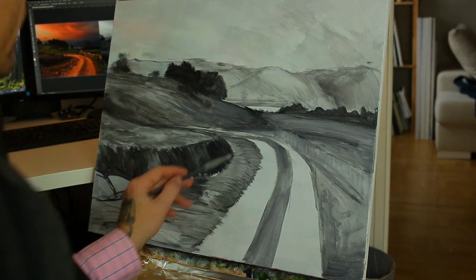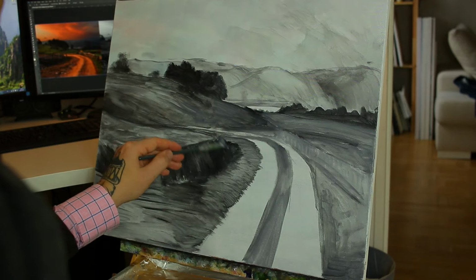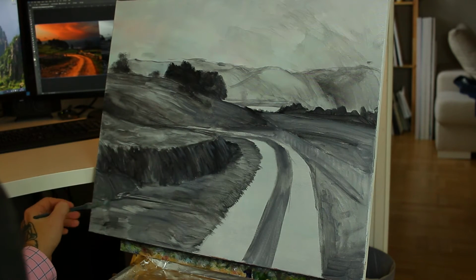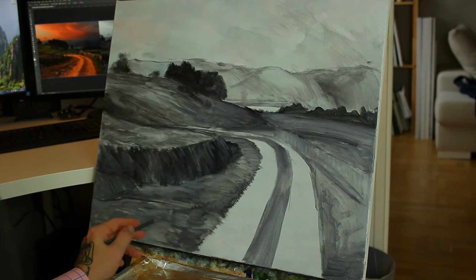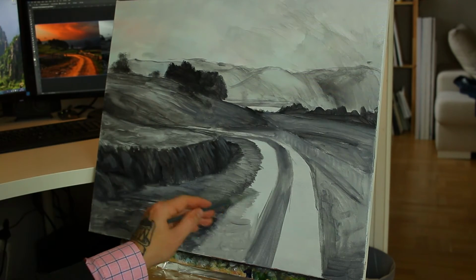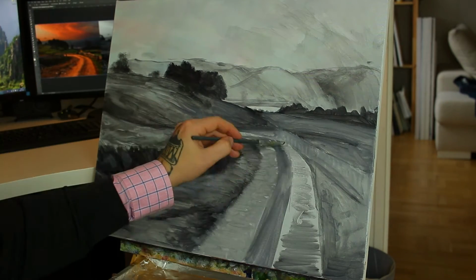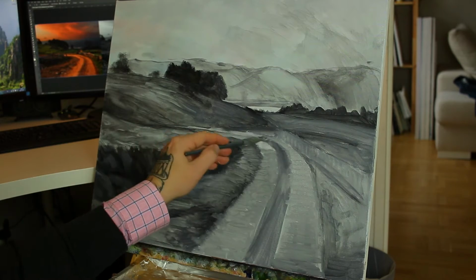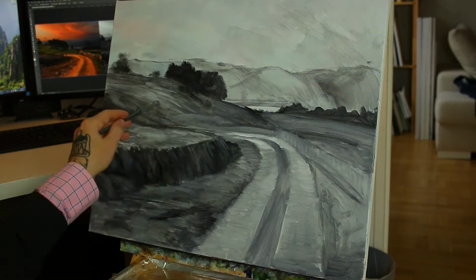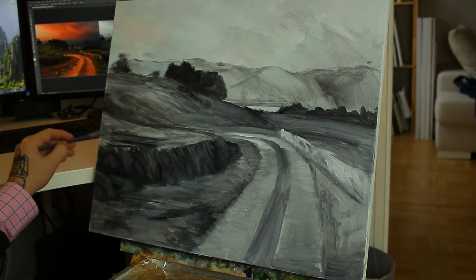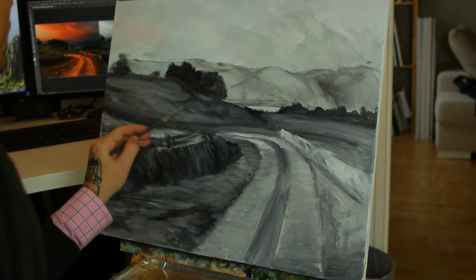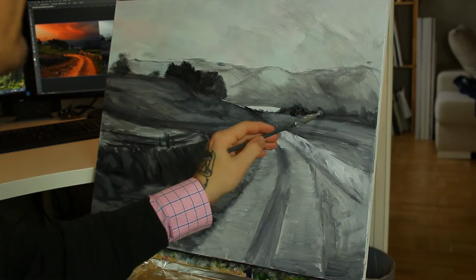I'm always looking at comparing one section to the section next to it. So if I'm looking at the bright part of the road, I'm comparing the darkness to the gravel on the side of the road, so I get that contrast correct. And even the road compared to the dark trees in the background.